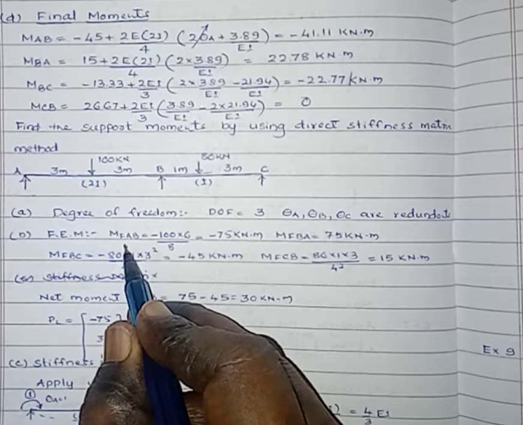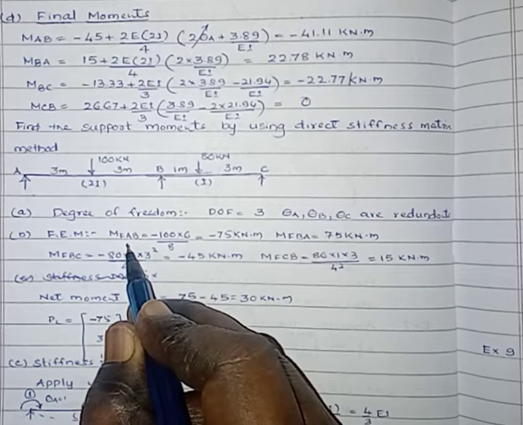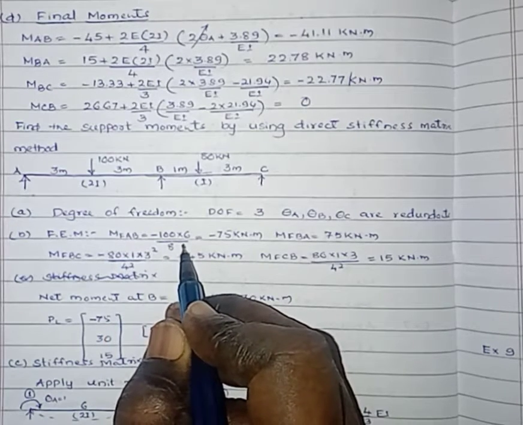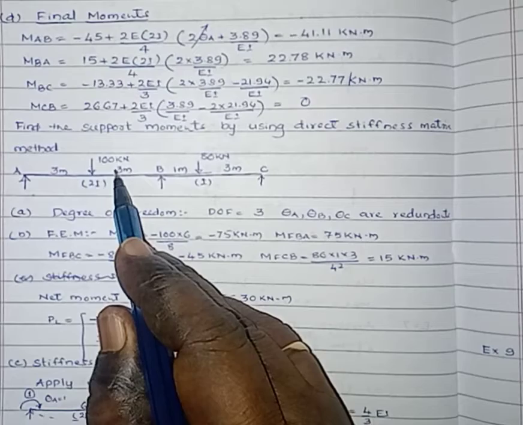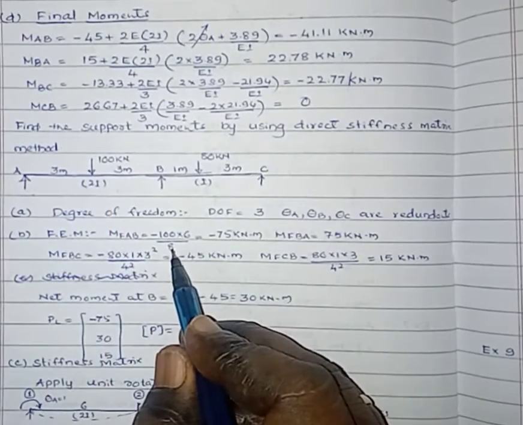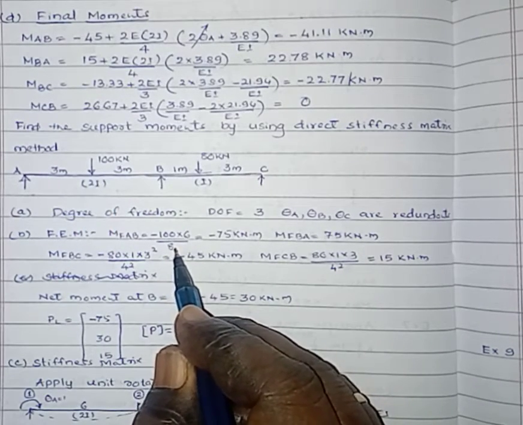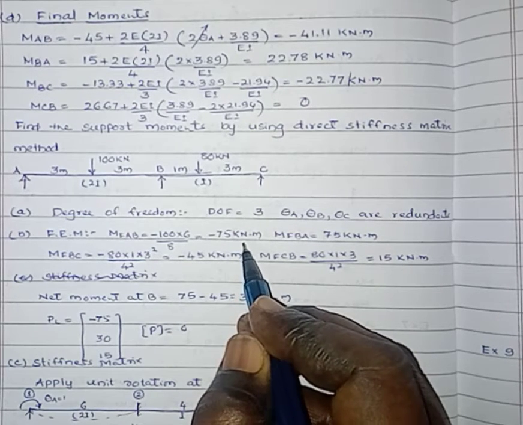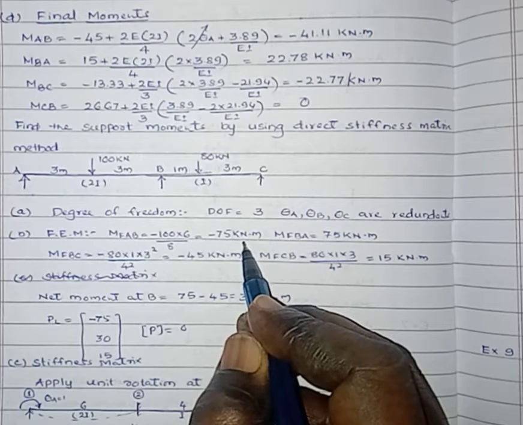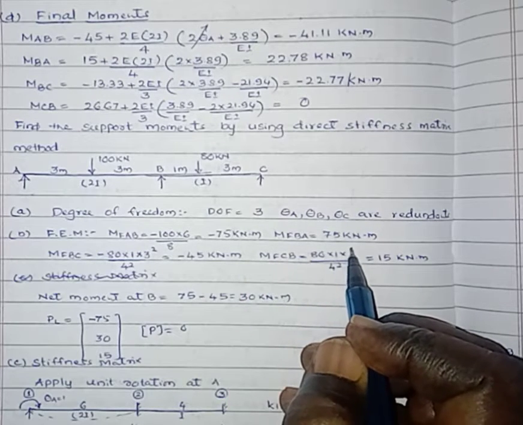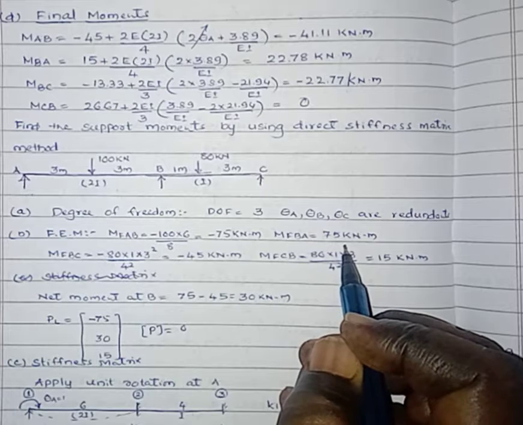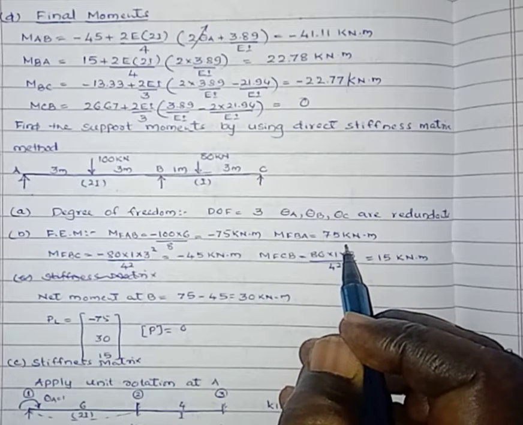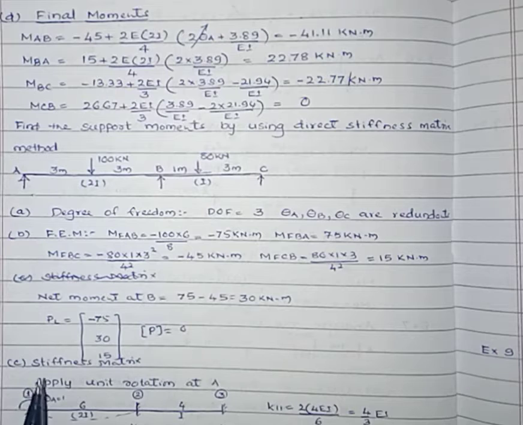In span AB, MFAB, that is the fixed end moment from end A, is minus WL by 8. Here W equals 100, L is 6 meter, and it is anti-clockwise, so that is minus 100 into 6 by 8, that is minus 75 kilonewton meter. Similarly, from the other end, MFBA is again WL by 8, that is plus 75 kilonewton meter, clockwise.